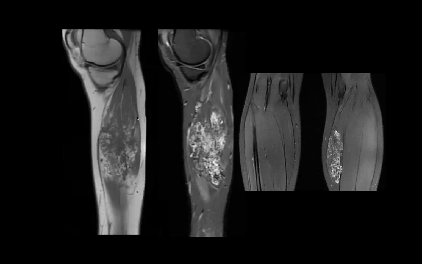So just a nice example. Here you see the femur bone. This is heading down towards the toes, right? This is up towards the head. This is the front of the body, the back of the body. So here we have spin echo T1, right? And then this is fat suppressed post-contrast imaging.